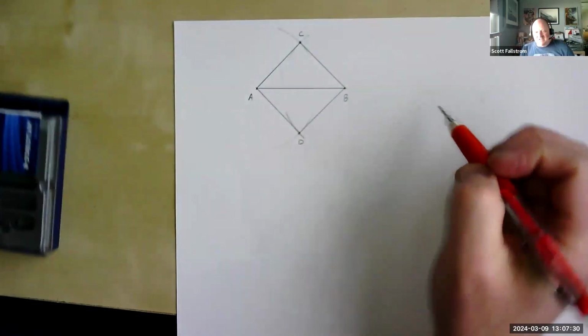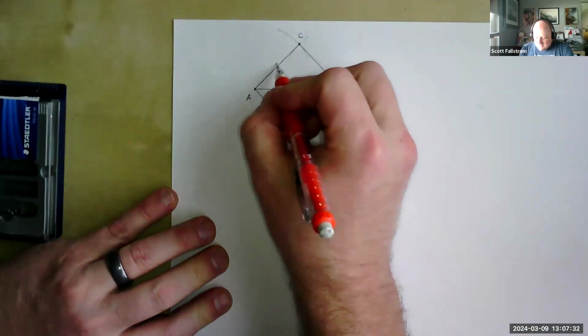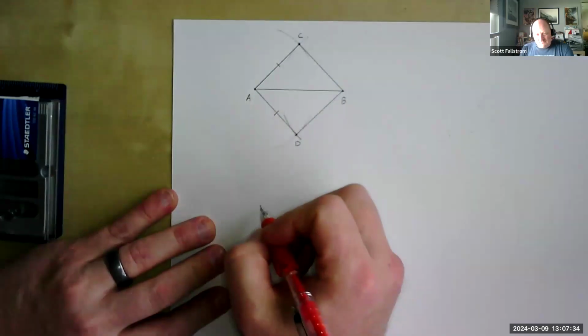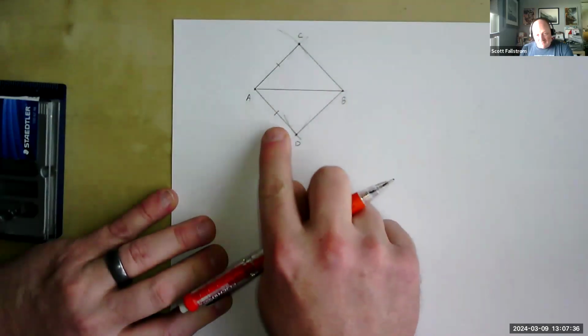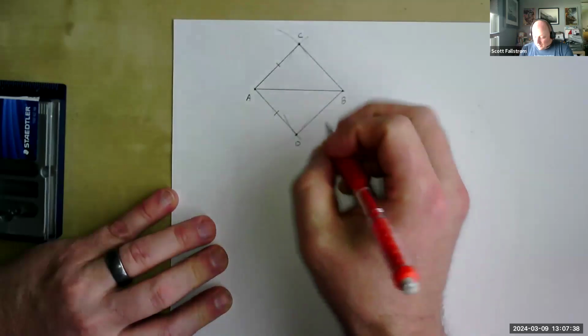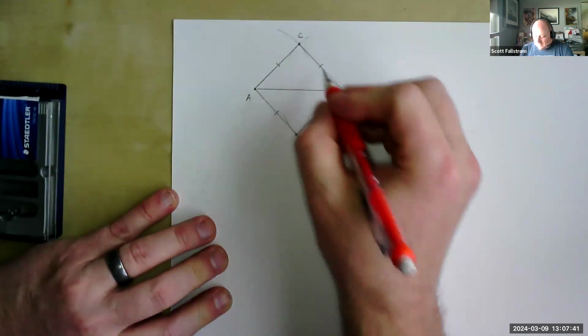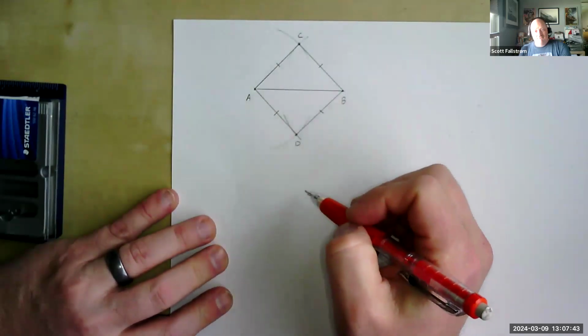Okay. So let's label what we have. This length here is the same as that length. As a matter of fact, because I kept the same length for all of them, all four are the same. I actually just built a rhombus.